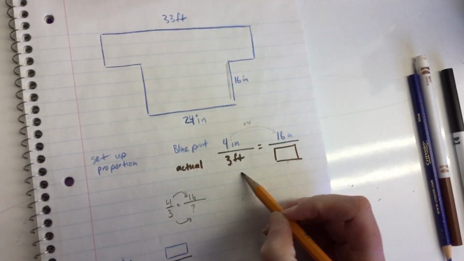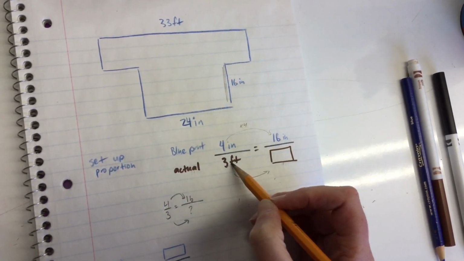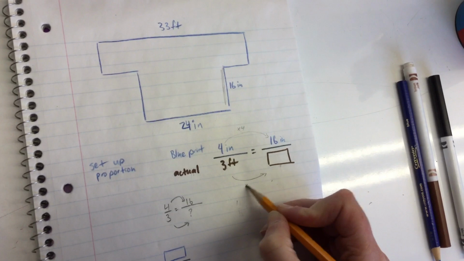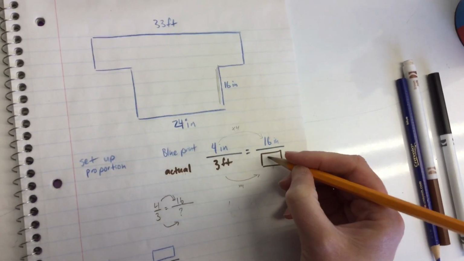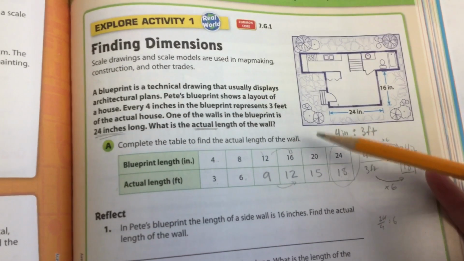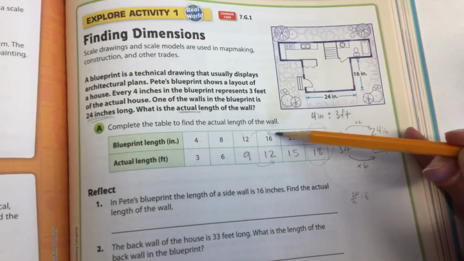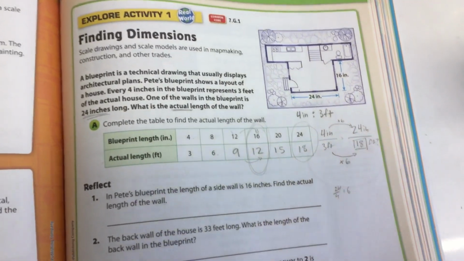So then as long as I do the same thing on the bottom, I get something that's proportional. So 3 times 4 is 12. And if I look back at my chart, that is correct. We had that 16 and 12 on the chart that I made. Okay.